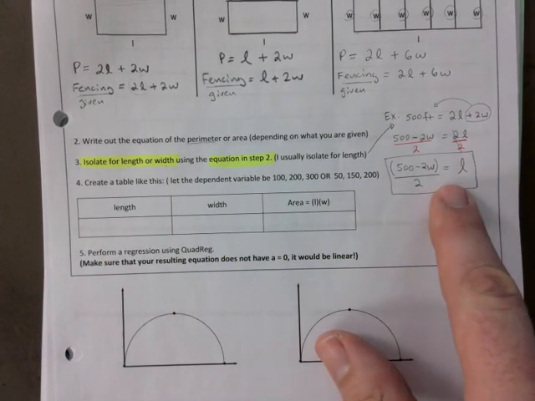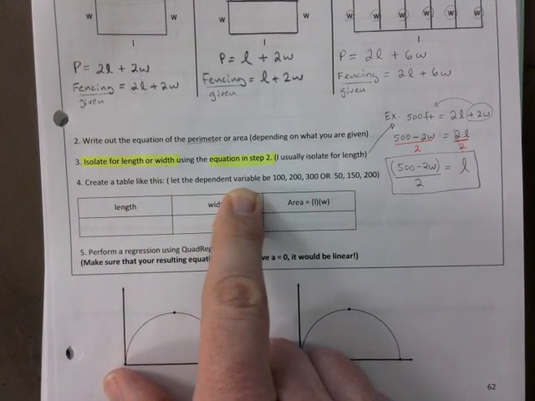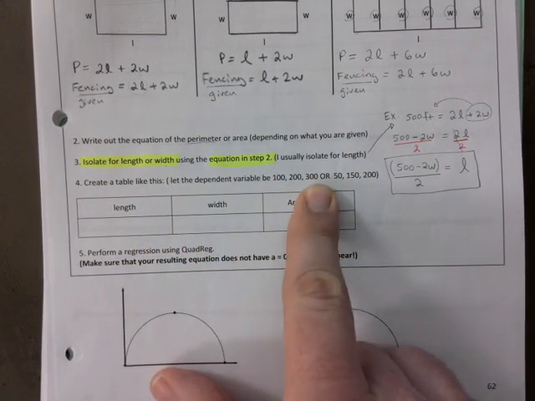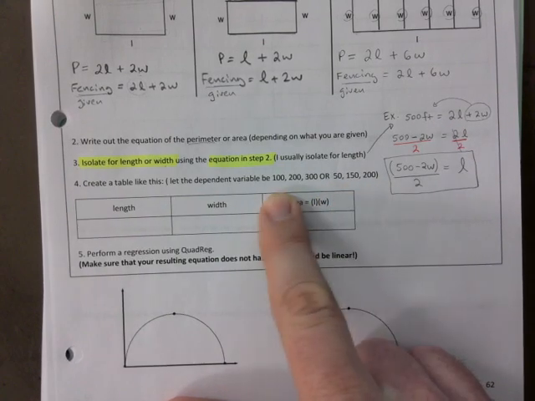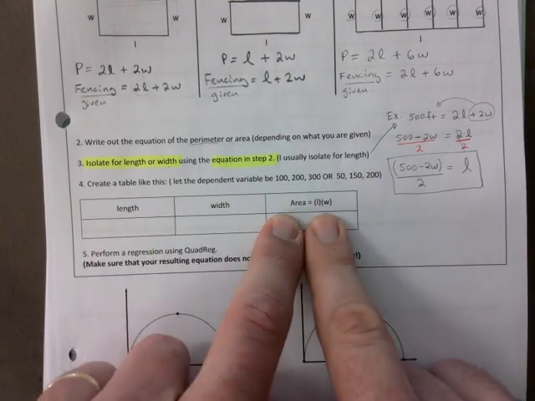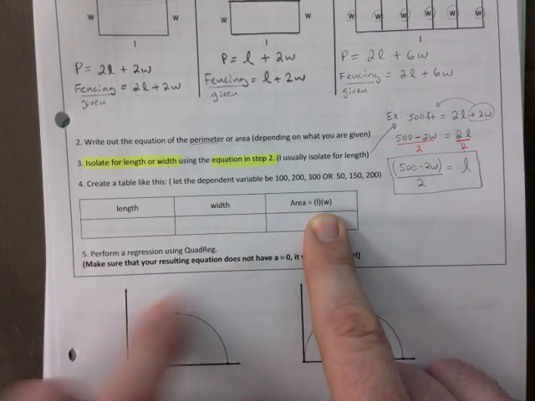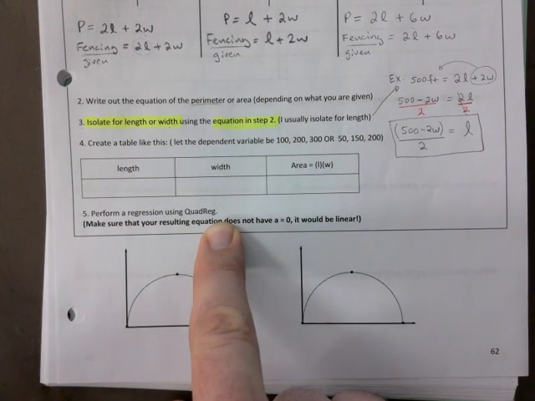Now that you've done this, right, you can create a table like this. Let the independent variable be 100, 200, 300, or 50, 150, 200. You decide. I will show you that. But it just looks like this: length, width, area. And then perform a regression using QuadReg. Okay.